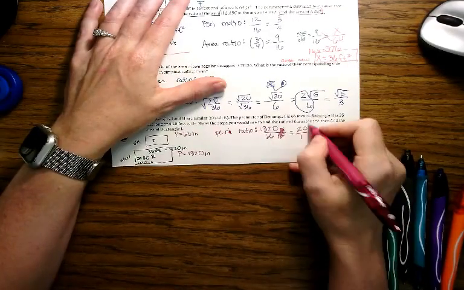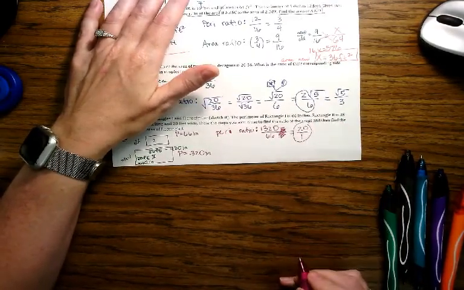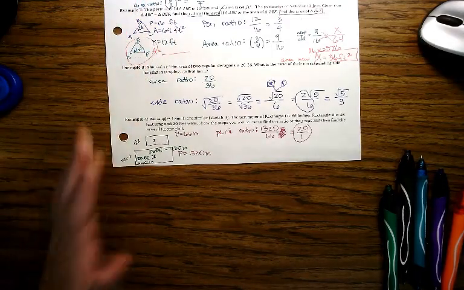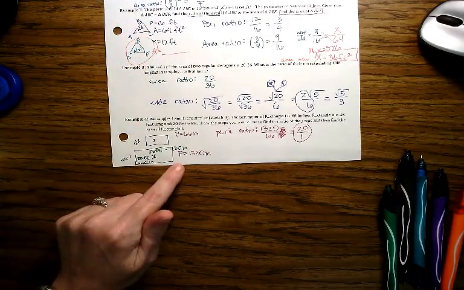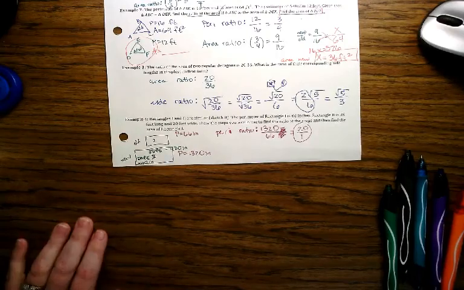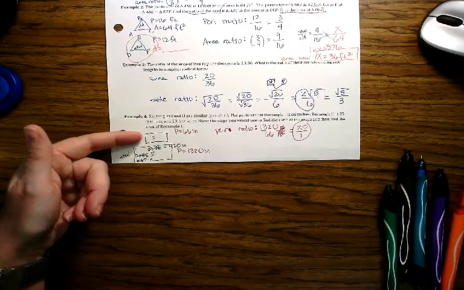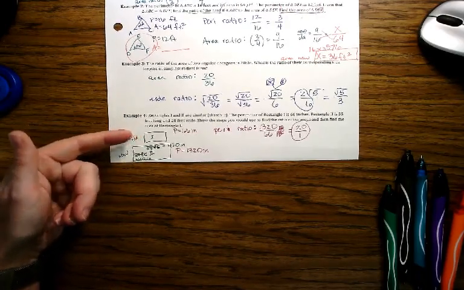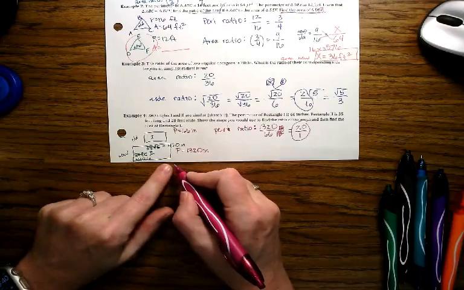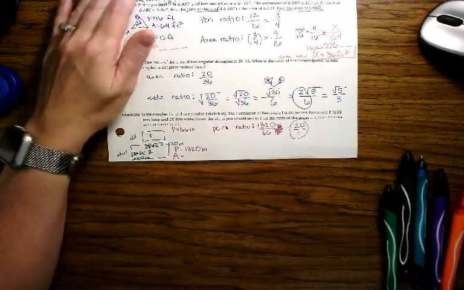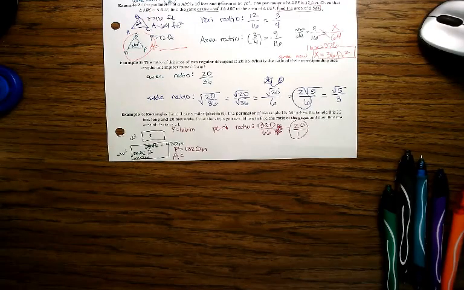Now I have a choice. Could I find my area down here and set up an area ratio? Do I know the area? Can I find the area of the top guy yet? No. Can I find the area of the bottom guy though? So let's find the area of the bottom guy. It's going to be big. You're going to need a calculator here because you've got to do 420 length times 240 height. It's a big number.